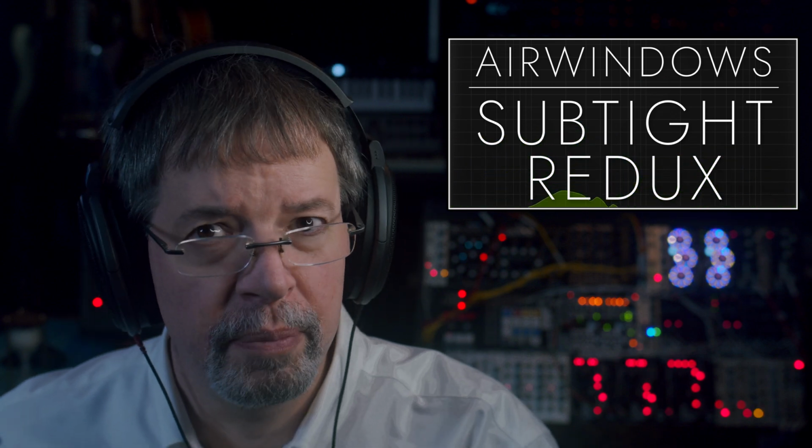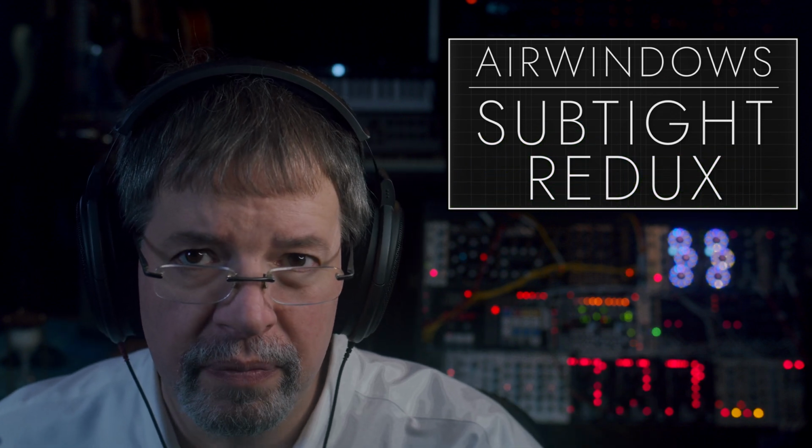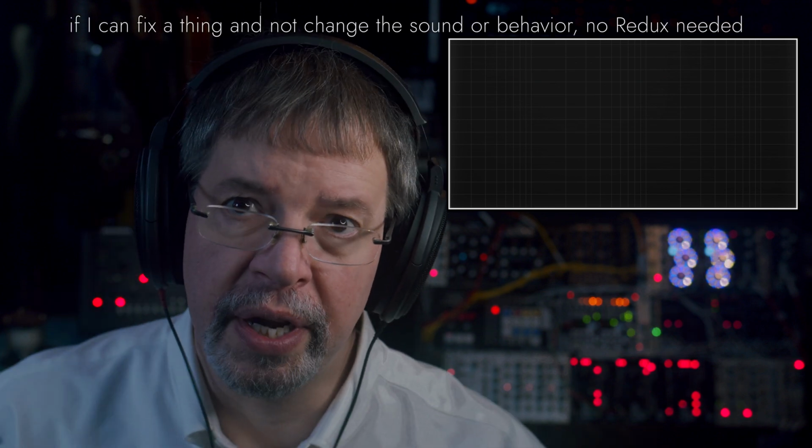Because we have SubTight Redux today. Now, when I have a Redux plugin, what that means is I have had a previous plugin, and I came out with something that was a significant enough update that it was worth updating it in place and changes behavior. So here's what's going on with SubTight.